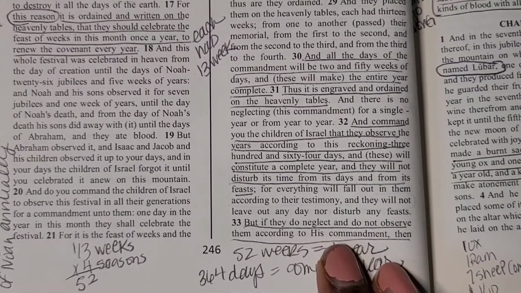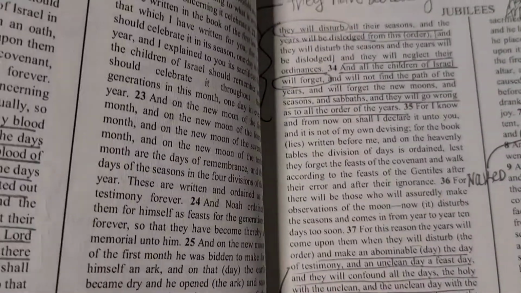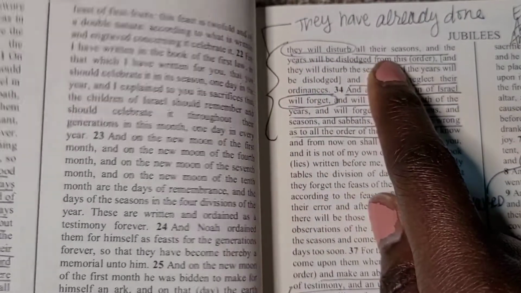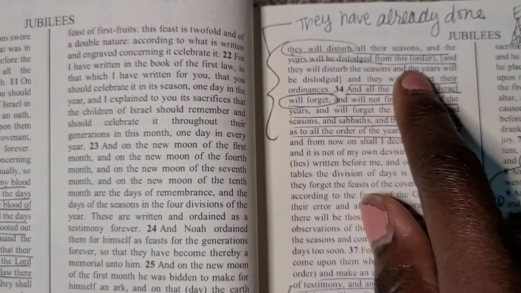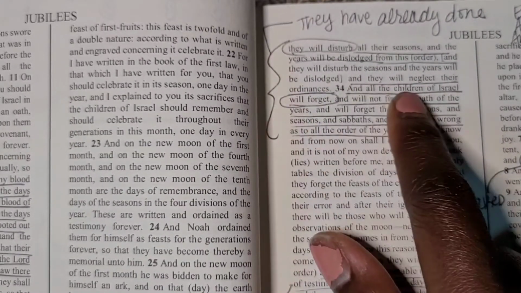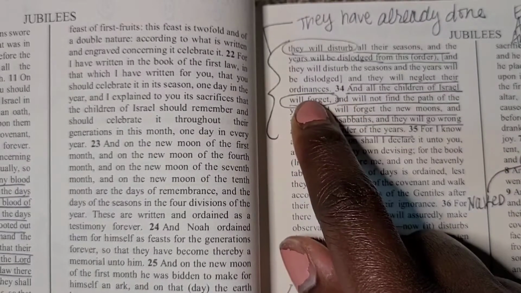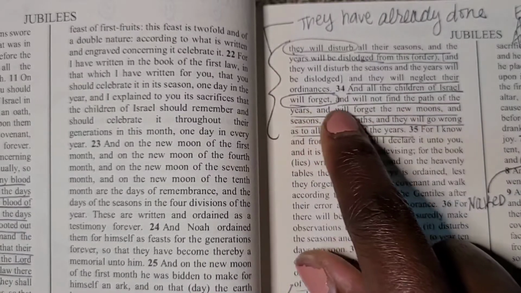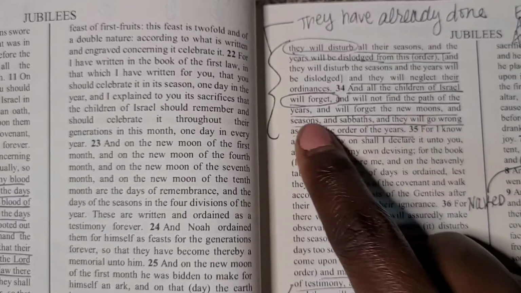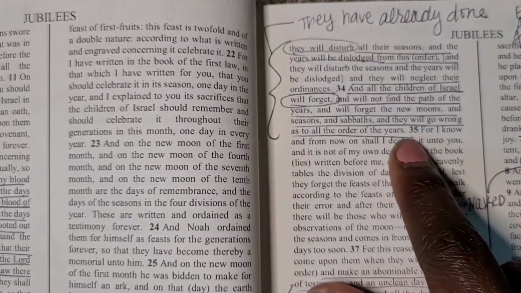But if they do neglect and do not observe them according to his commandment, then they will disturb all their seasons, and the years will be dislodged from this order, and they will neglect their ordinances, and all the children of Israel will forget and will not find the paths of the years, and will forget the new moons and seasons and Sabbaths, and they will go wrong as to all the order of the years.